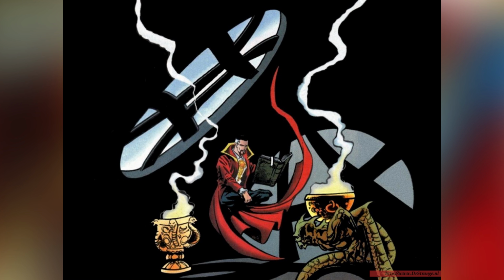Ooh, I didn't know that. That's very interesting. Clea feared that if Dormammu fell as ruler of the Dark Dimension, dimensional barriers would weaken and the realm would be ravaged by the Mindless Ones, these sort of demonic creatures of the Marvel Universe.